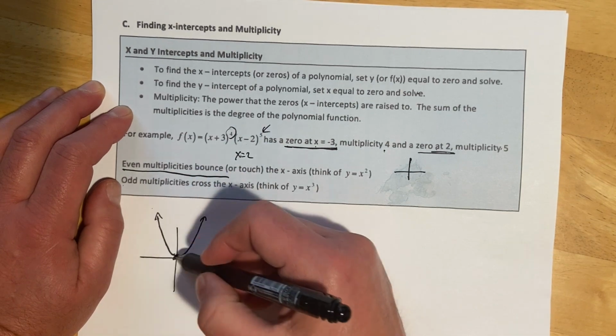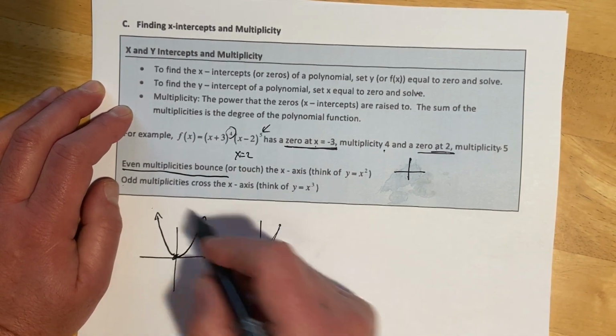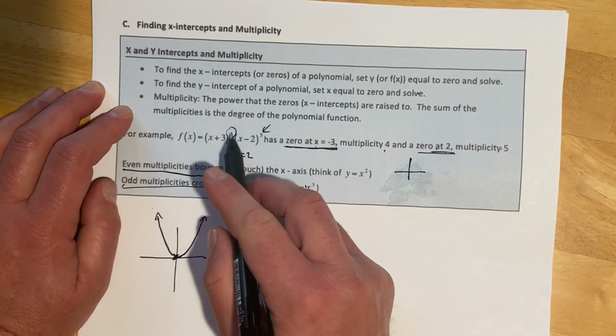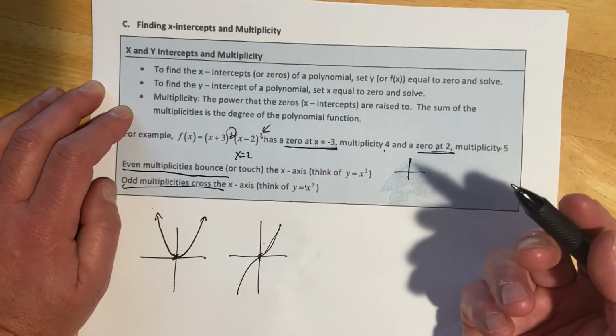So here, right, there's a turning point. It's turning directions. This one is passing through. And that's going to be true anytime we see, so like here, this to the 4th power would be a bounce, this to the 5th power would be a cross.